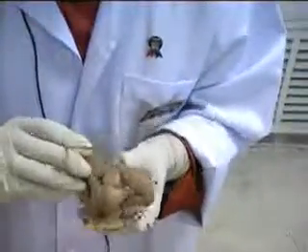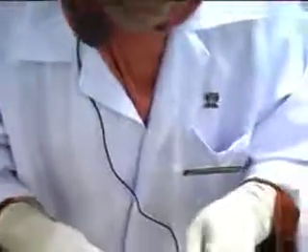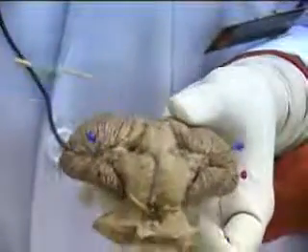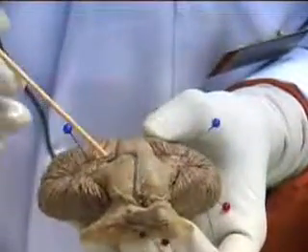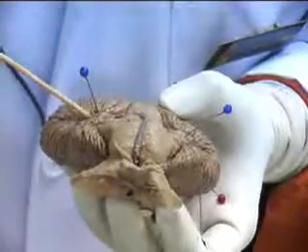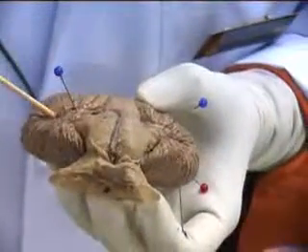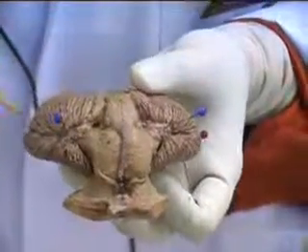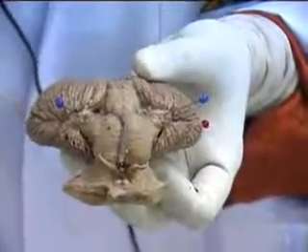Okay, now these structures which I told you just now. Okay, you have the flocculonodular lobe, the one in blue. Now I'm showing you in blue. So the fissure that separates the posterior lobe from the flocculonodular lobe, you have the posterolateral fissure. Okay, so now you know that there are 3 lobes and there are also 3 fissures.